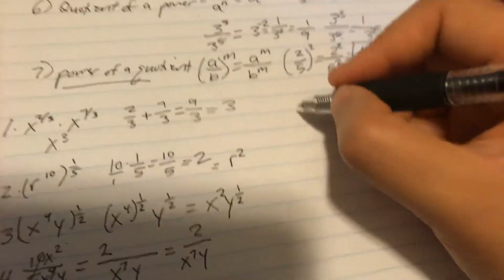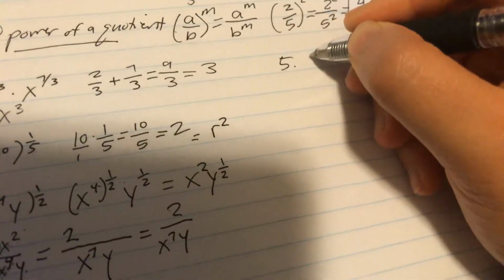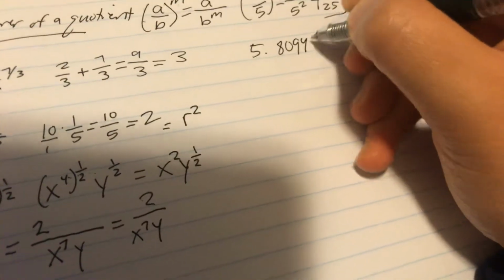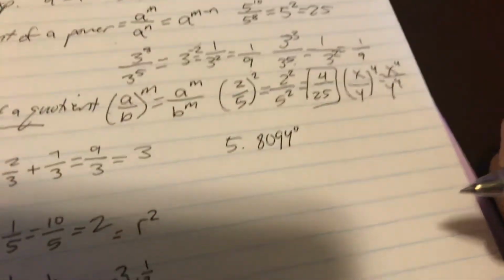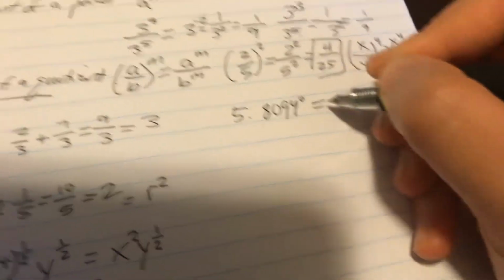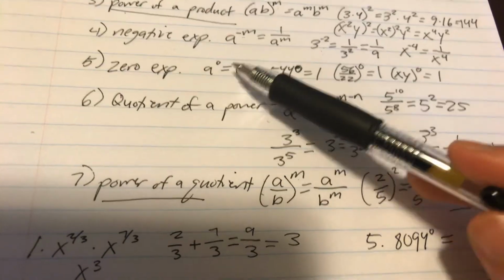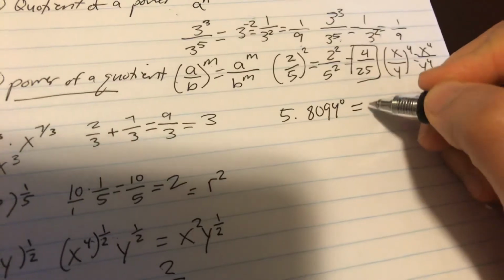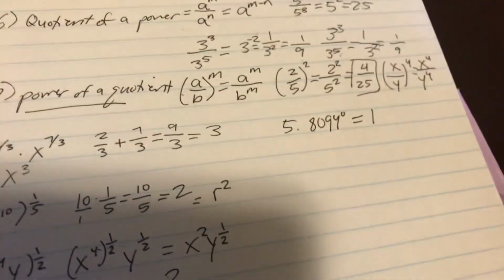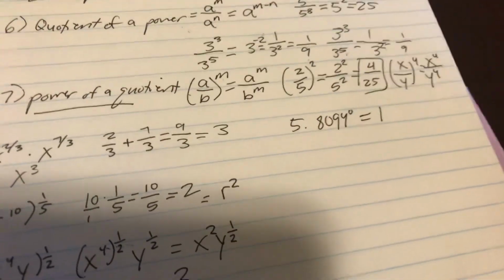Okay, let's keep looking at a couple more examples. So let's say we have 8,094 to the 0 power. Again, that's going to be the easiest one. Remember, anything to the 0 power is just going to be 1. So it doesn't matter what the number is. If it's to the 0 power, the answer is going to be 1.